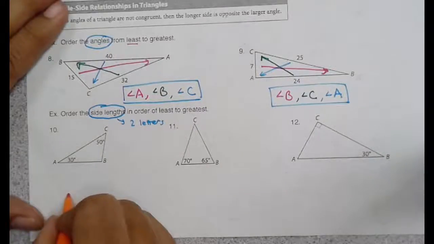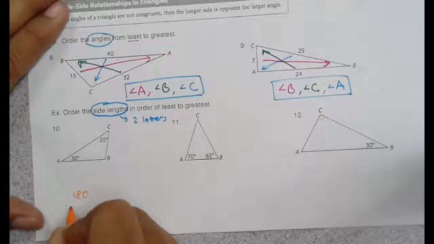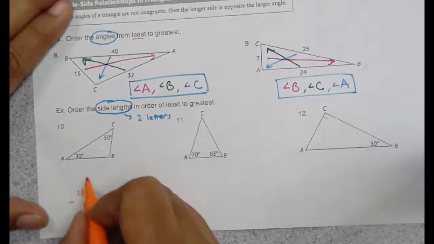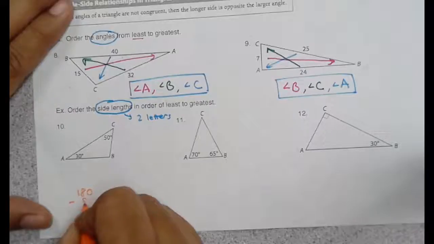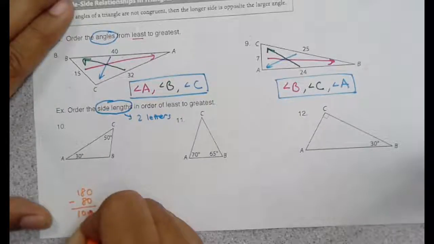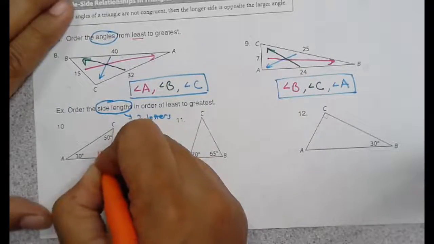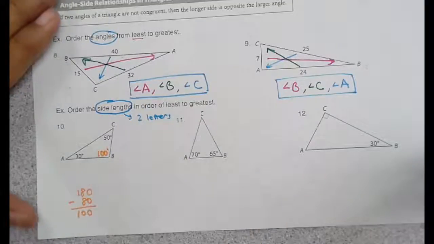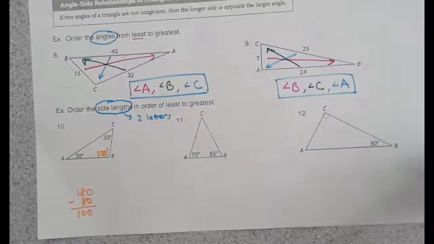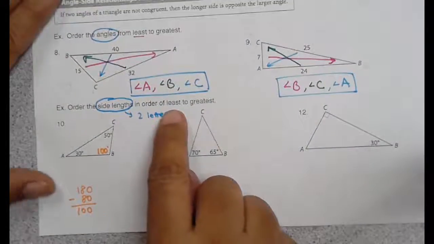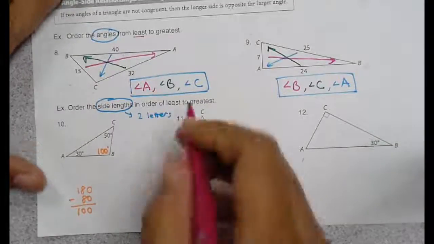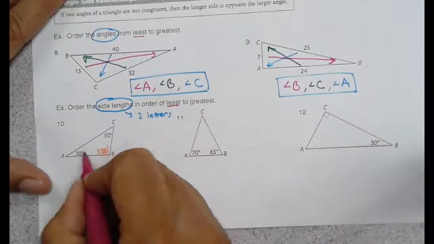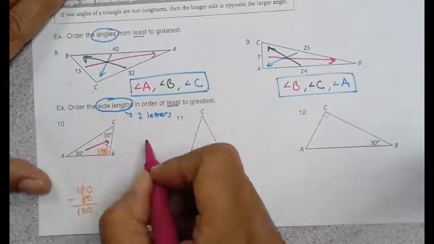So 180 minus what's used up. I have a 30 and a 50. 30 plus 50 is 80. That means that this missing angle is 100 degrees. You have to do that first. Now that you have all 3, we're going from least to greatest. So which one is the least value out of these 3? That's 30. So we're going to go across 30 to name the side.